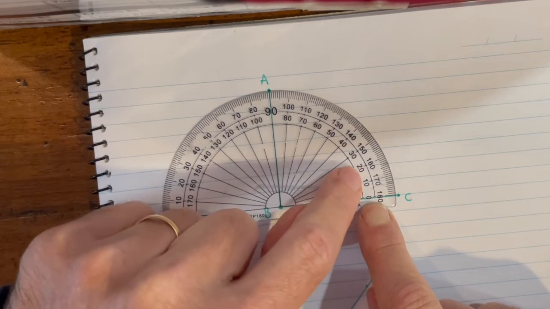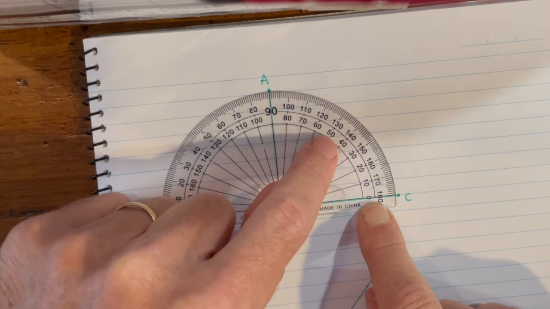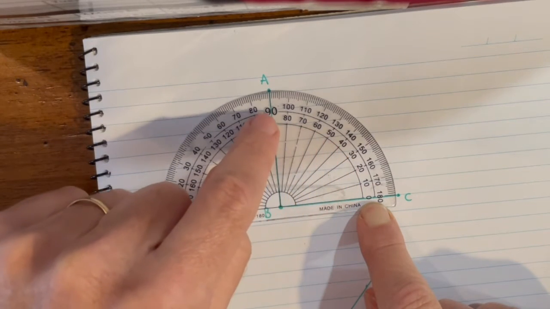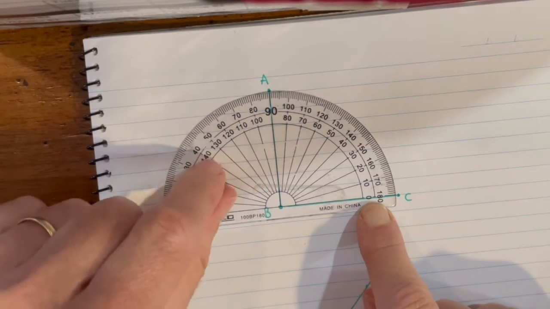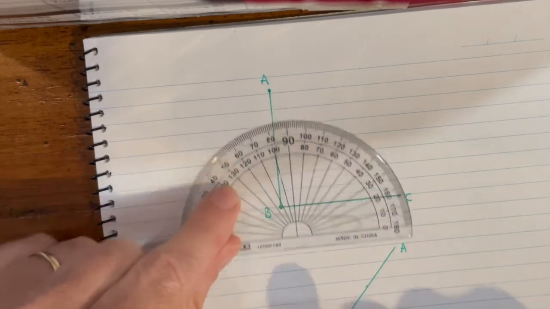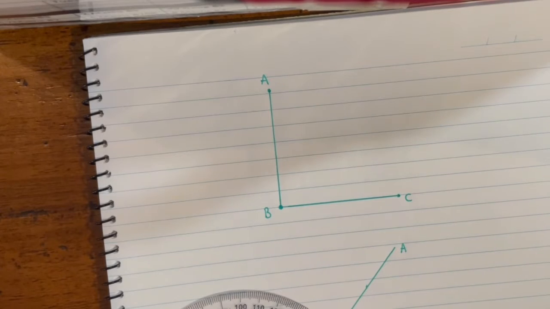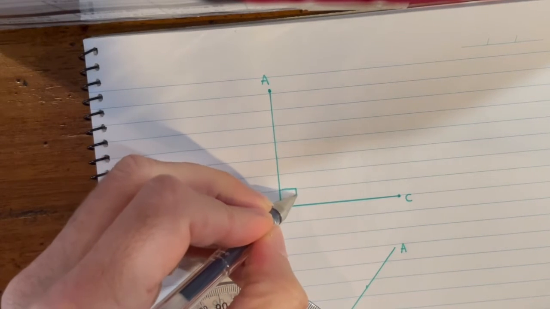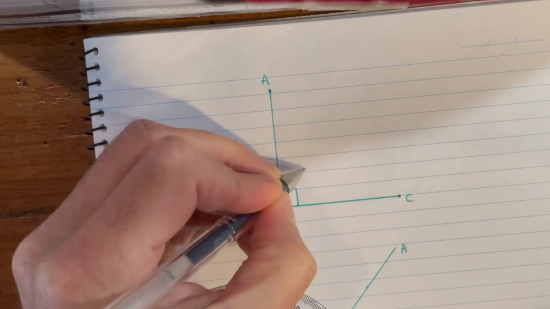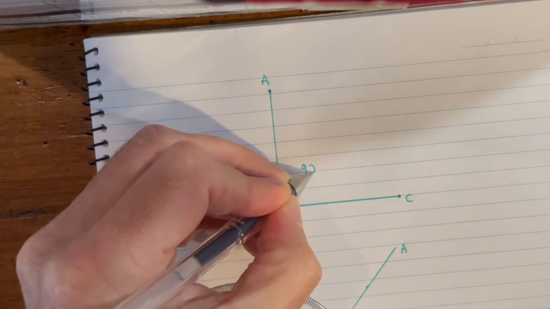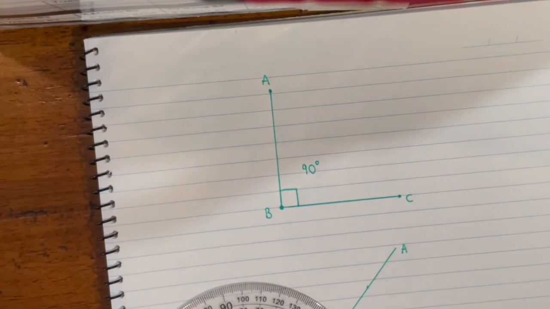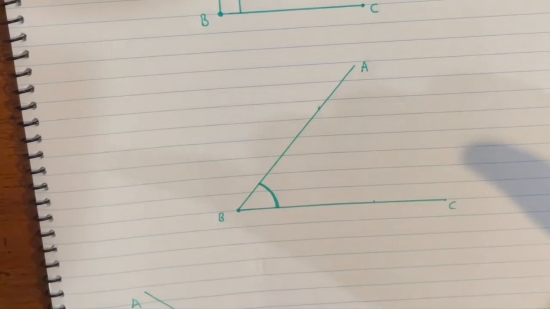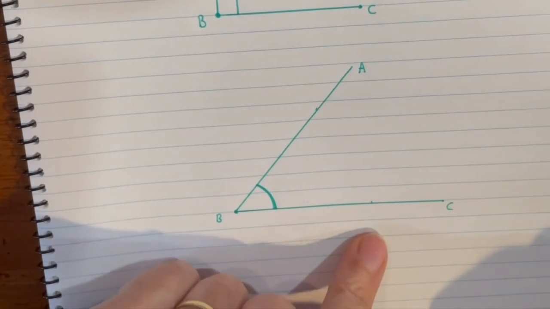We can see here 10, 20, 30, 40, 50, 60, 70, 80, 90 degrees. So this is a 90-degree angle, which we would know is a right angle. Therefore we can fill that in with a box here, and that is 90 degrees. The second one we're going to look at today is this one here.